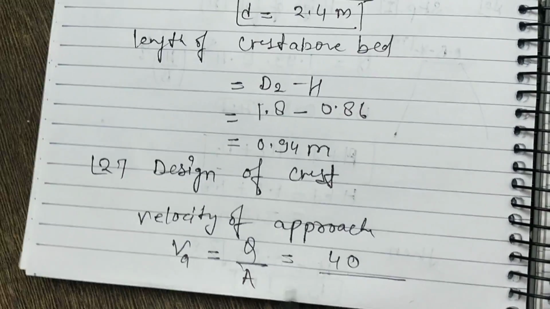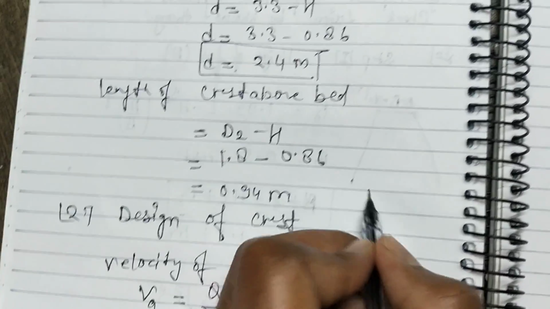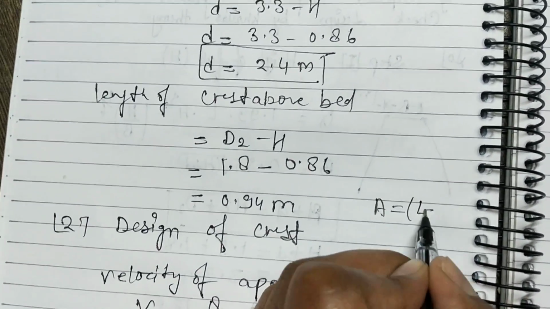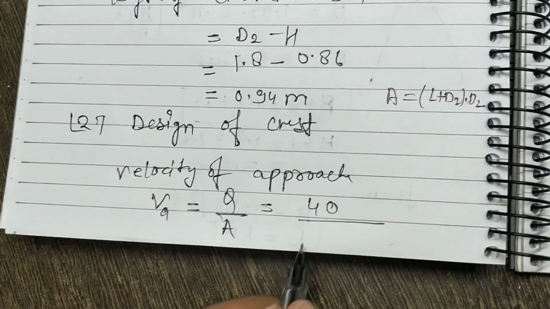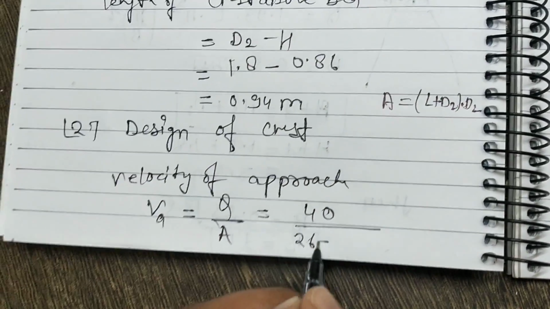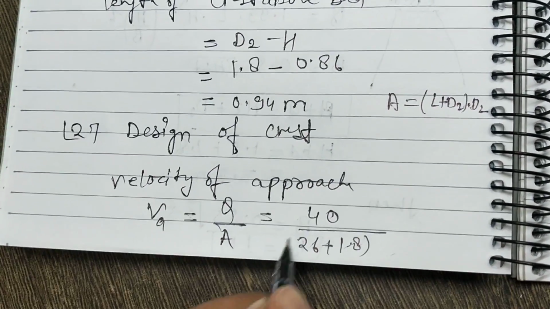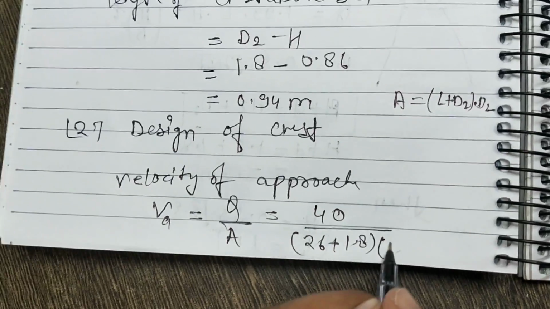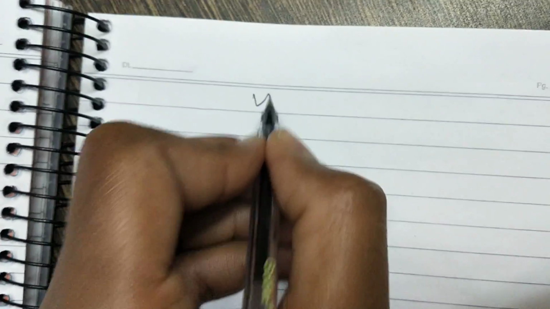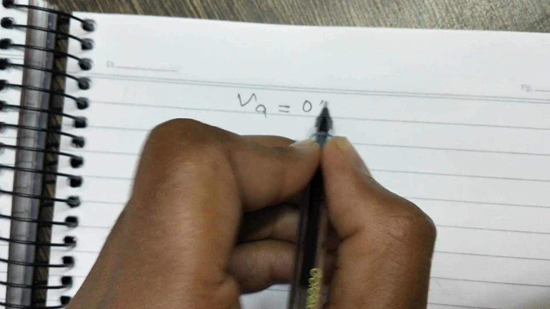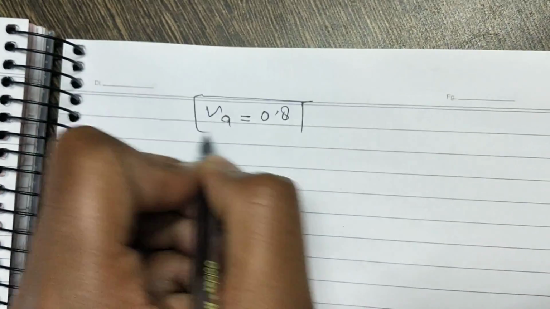Discharge is 40. What is A? A equals L plus D2 into D2. Now L is 26 plus D2 is 1.8, and this is also 1.8. All the values are given. Then VA will be 0.8 by the calculation.